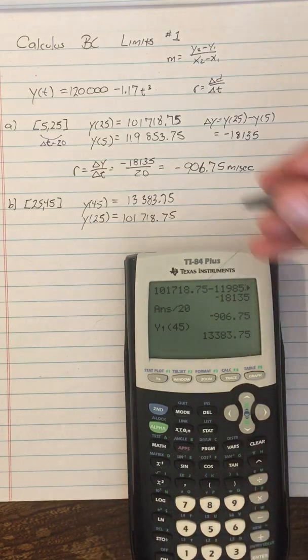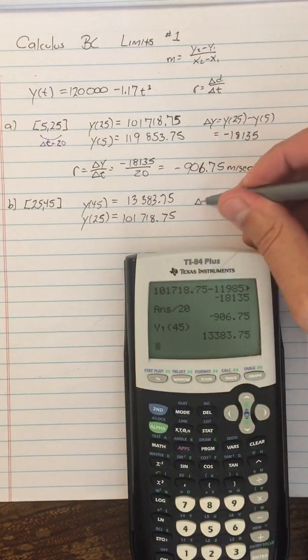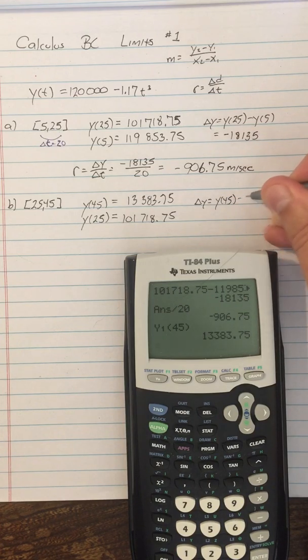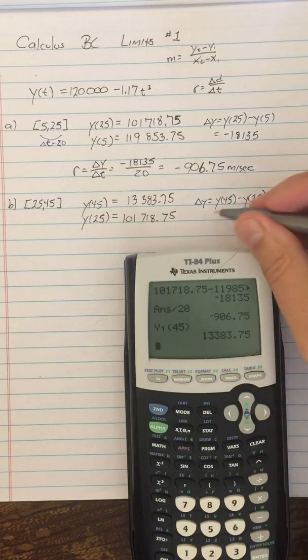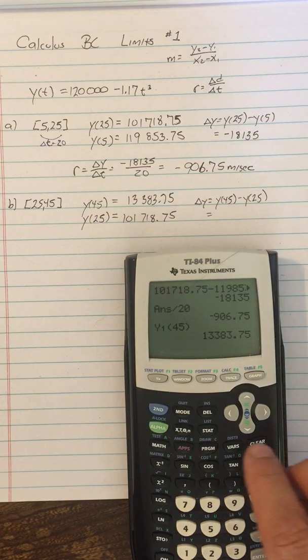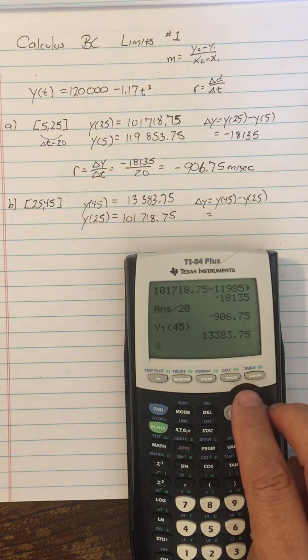All right, now I'm just keeping consistent with my notation. I'm going to keep delta y, which is y of 45 minus y of 25. So I can calculate that. See how it doesn't bother me to write that out a couple of times? That was something that another professor of mine said: don't be afraid to write the line over and over again. It keeps your work organized. It's not going to injure you at all.